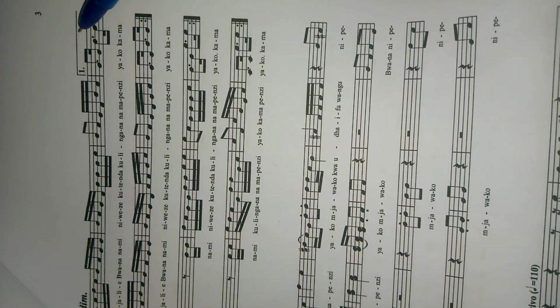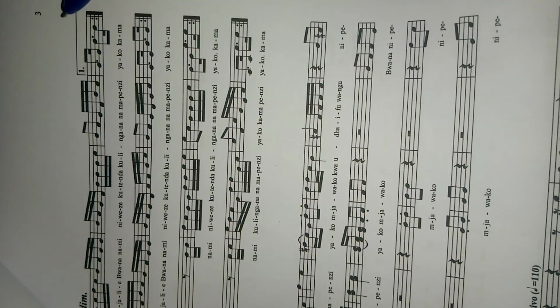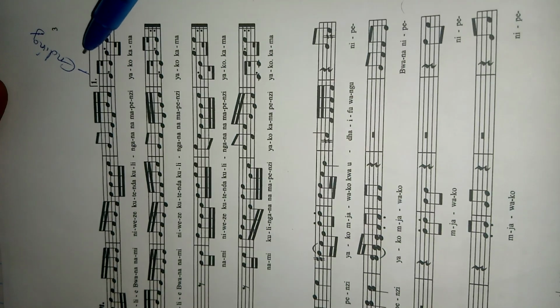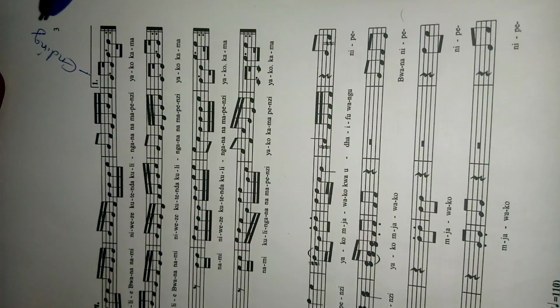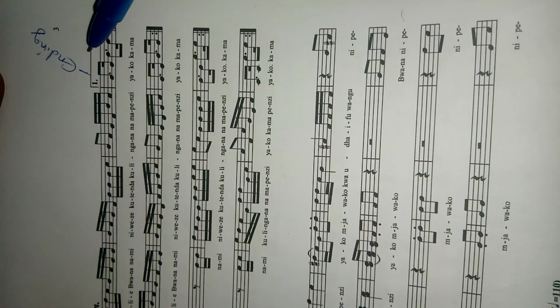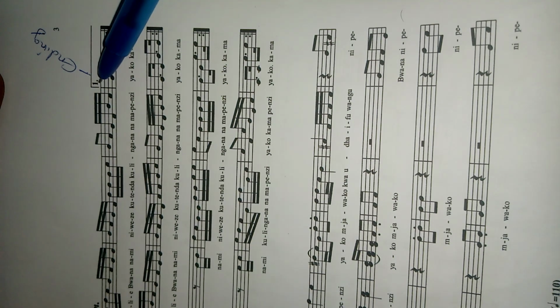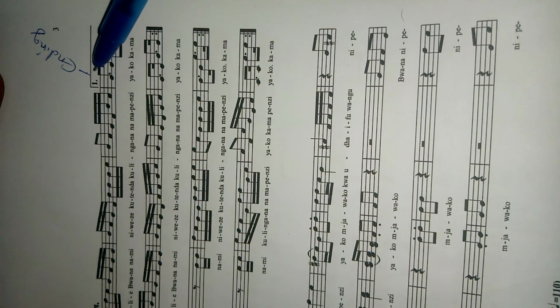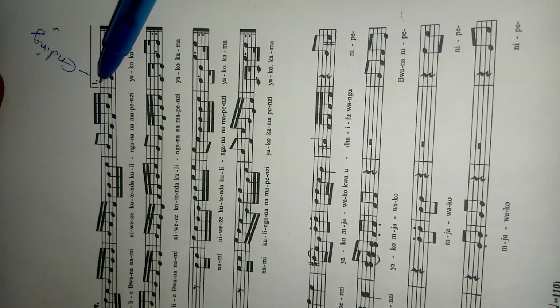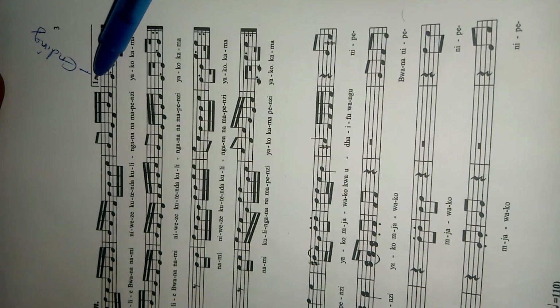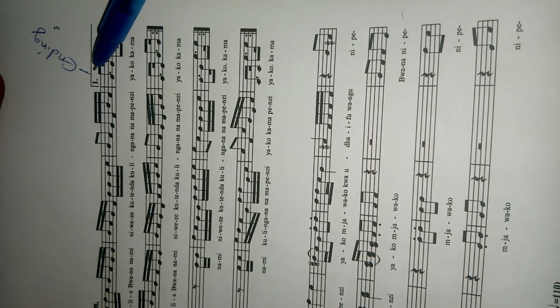This is the line which we are referring to as an ending, and an ending is defined by this number over here. So for example, this will be called the first ending because we have number 1 here.